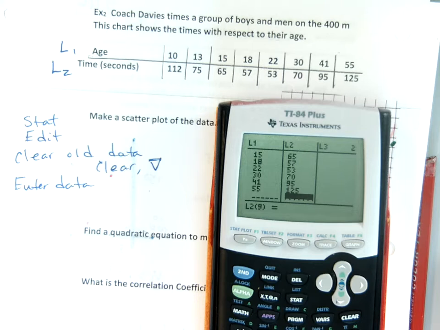Now, your 2 lists better match up. Does that make sense? If you have 1 extra, then it can't be a point. I mean, that seems obvious, I know. So they've got to match up. Mine do. You'll get an error if they don't.